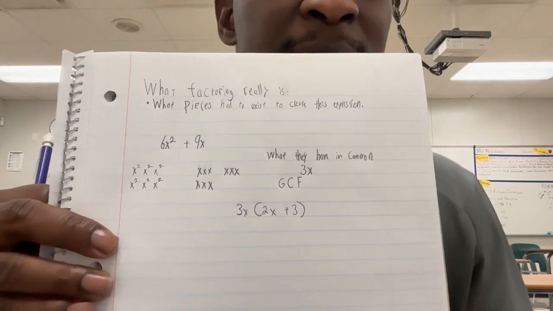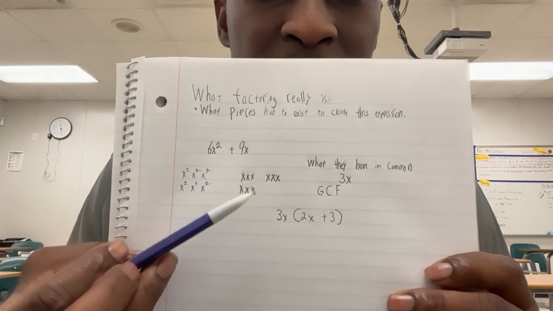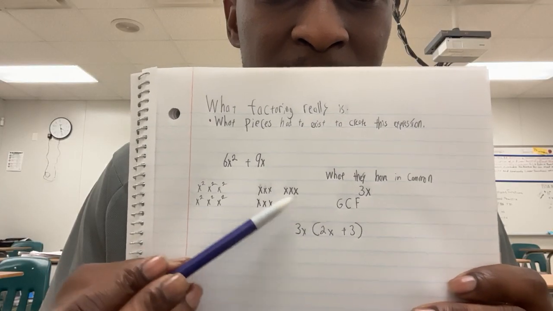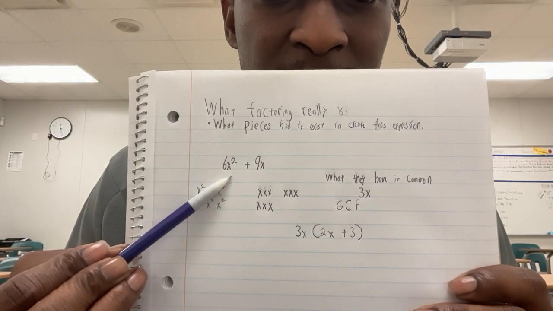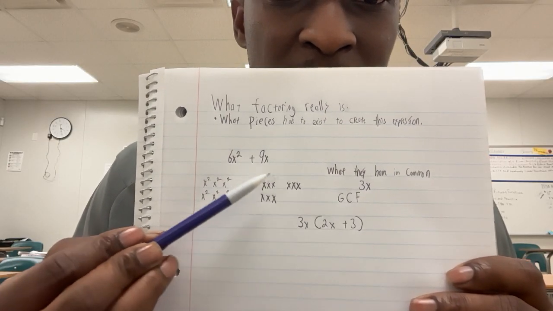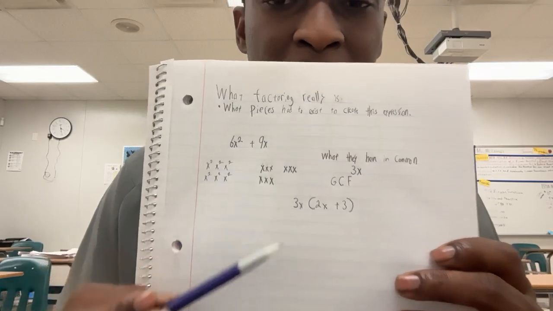So this is what we started off with multiplying to get to where we need to be. Factoring now is saying the end of the story. How do we get back to the origin? We've been working on the origin of the story to get to the end. Now we're going backwards. But for people who might need to see what that looks like, we're going to take 3x, distribute it to 2x, which gives you 6x squared. 3x, distribute it also to 3, which gives you your 9x.